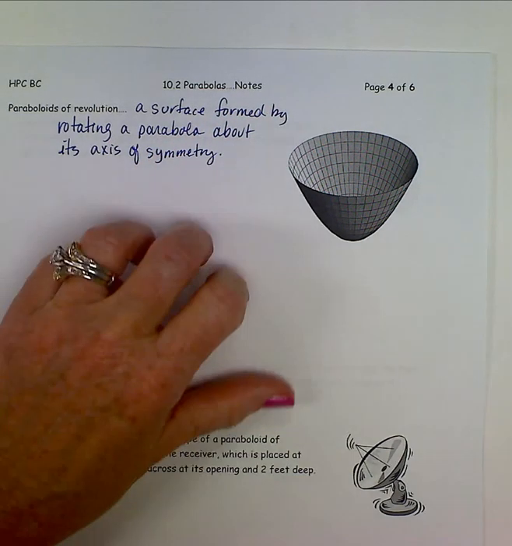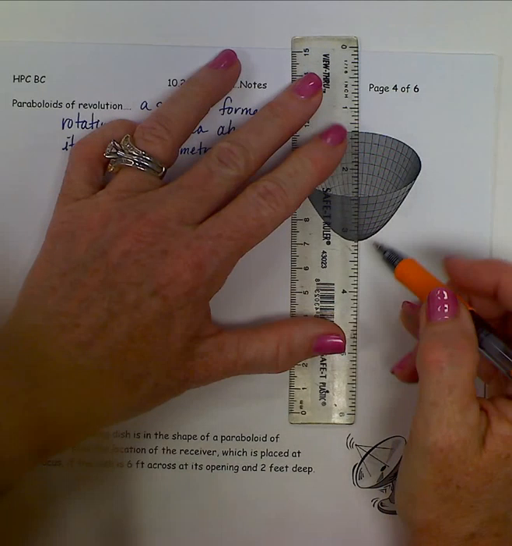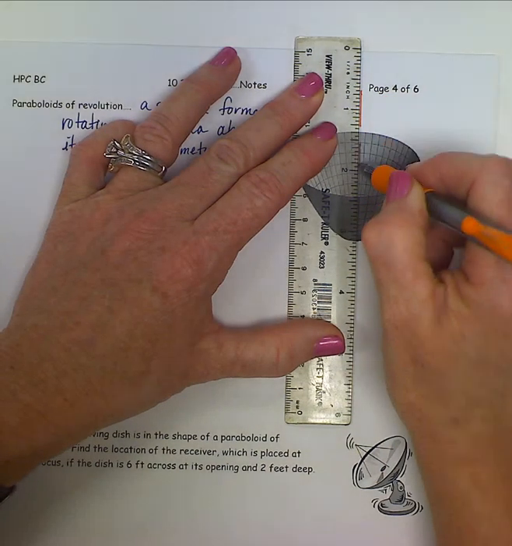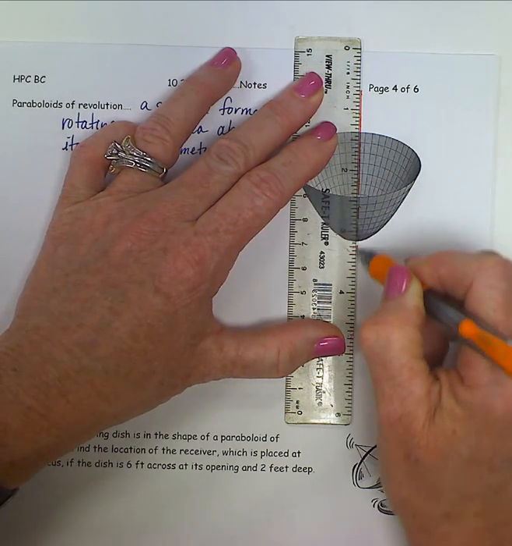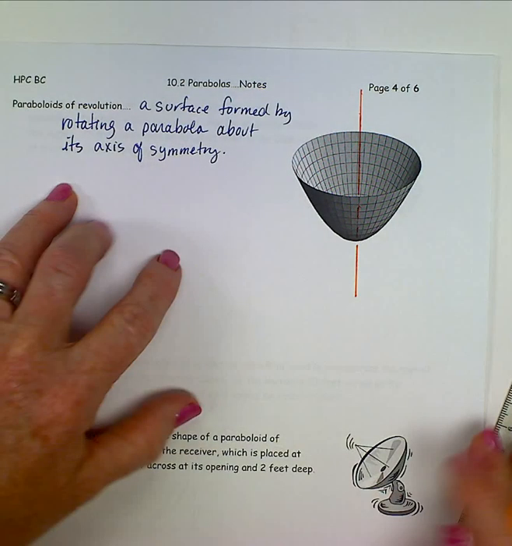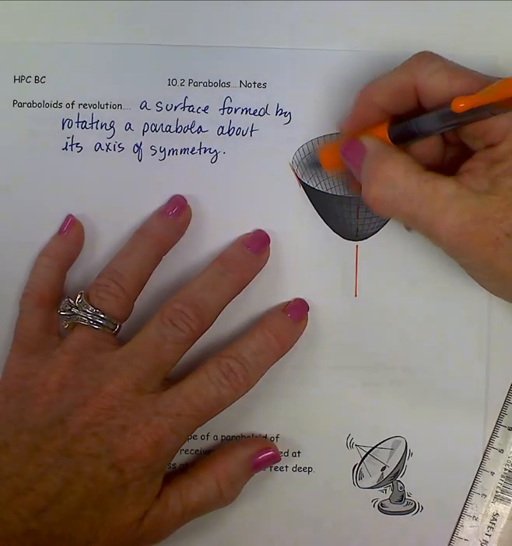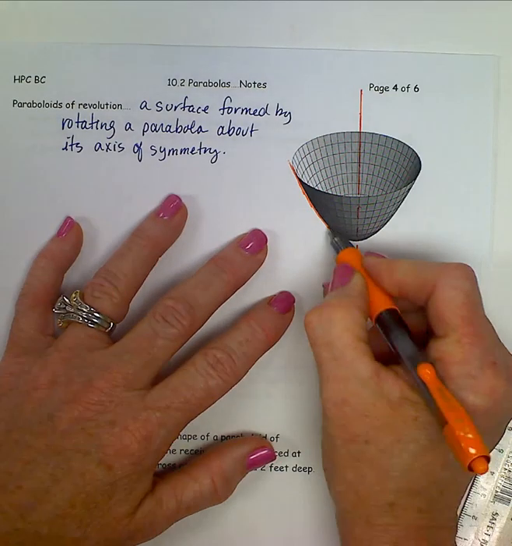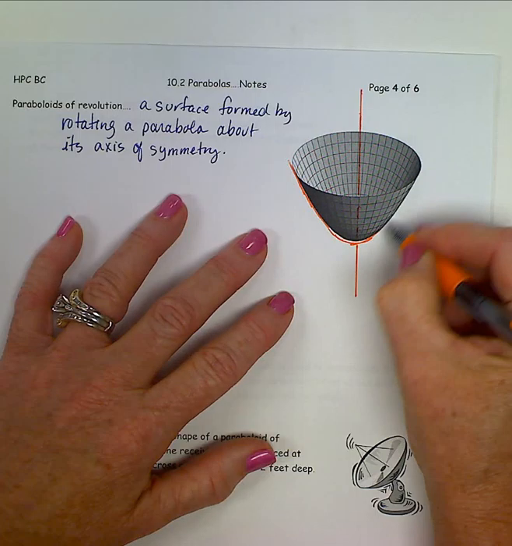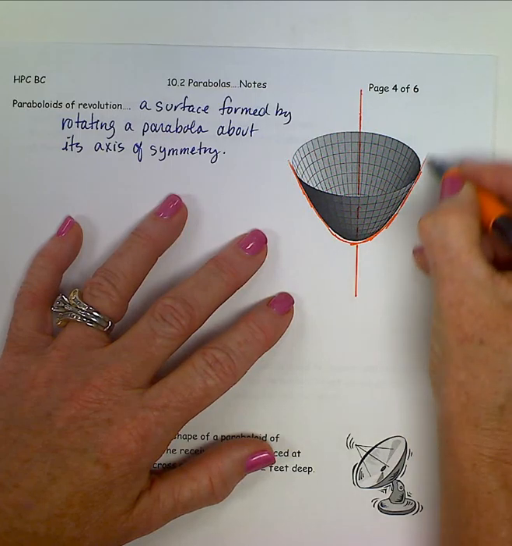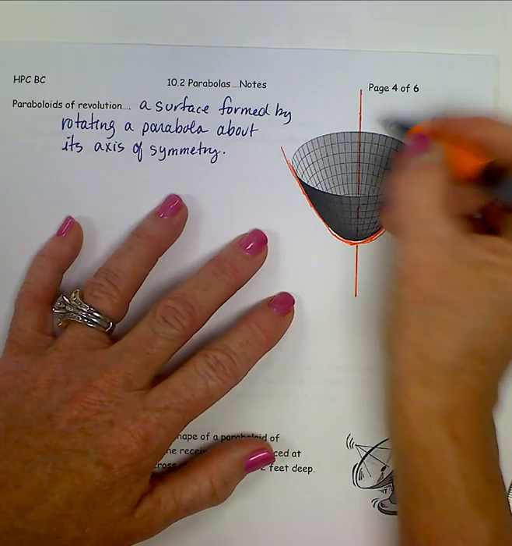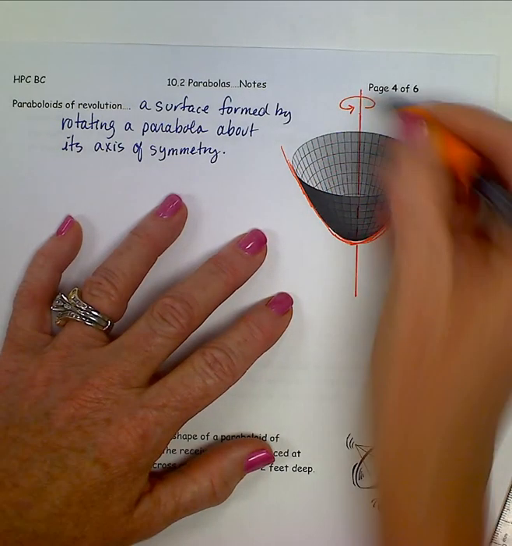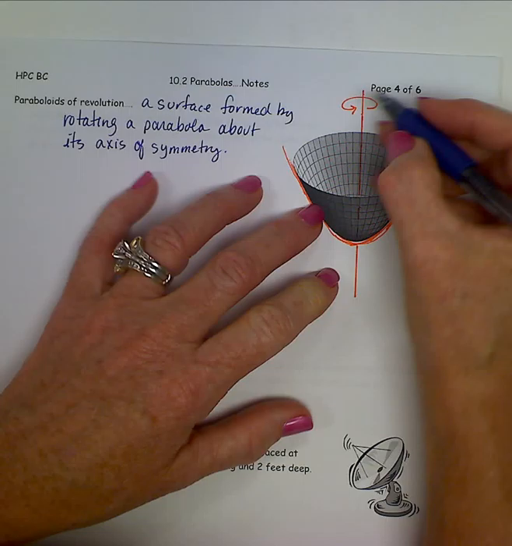That axis of symmetry is running right down the middle here. And here's this parabola. Can you imagine this parabola sitting out here like this? And then we're going to take that parabola and spin it about its axis of symmetry.